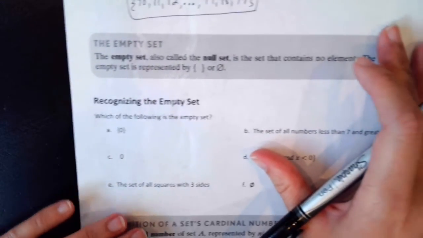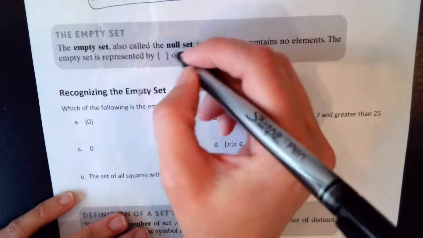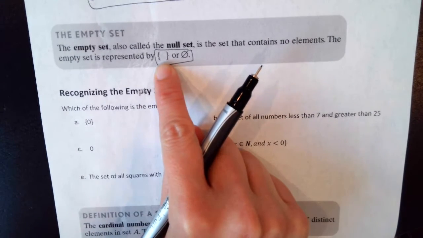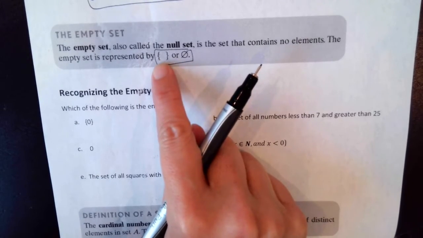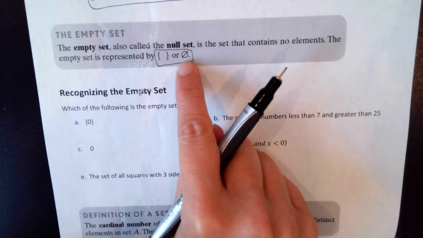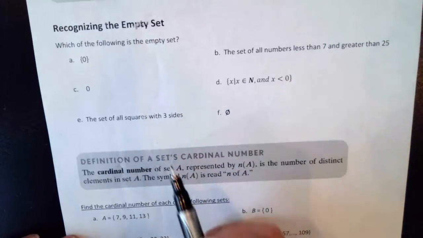The next thing you need to worry about is the empty set. The empty set is also called the null set, and it looks like this. It'll either be braces with nothing in between, absolutely nothing. The number 0 is not an empty set. There's got to be nothing in there. Or you can use this symbol, which is a circle with a line through it, meaning there's nothing here. So all you have to do is just recognize the empty set.